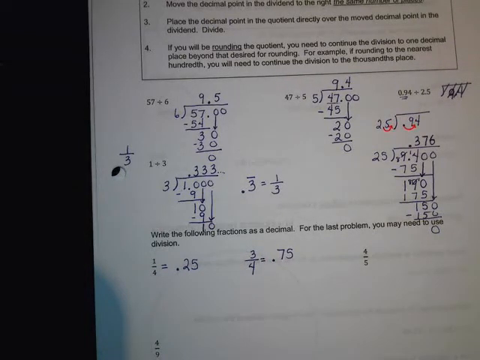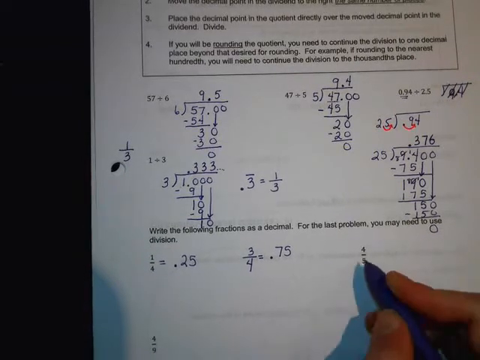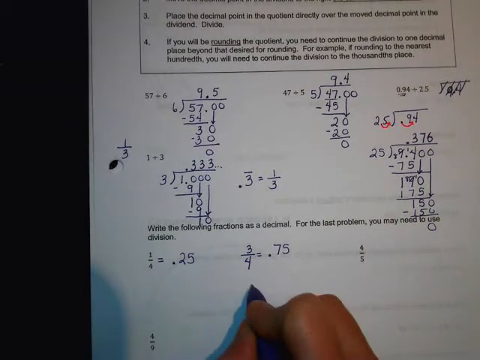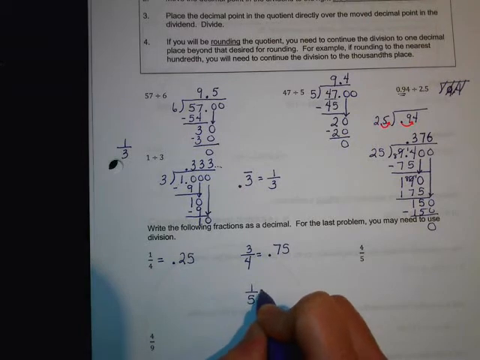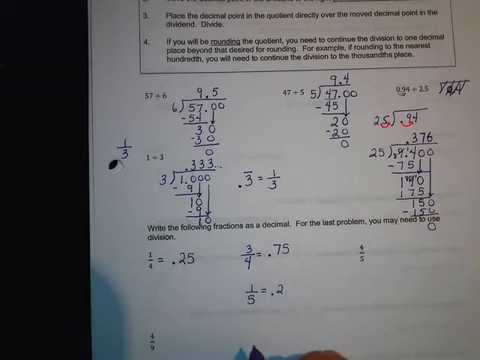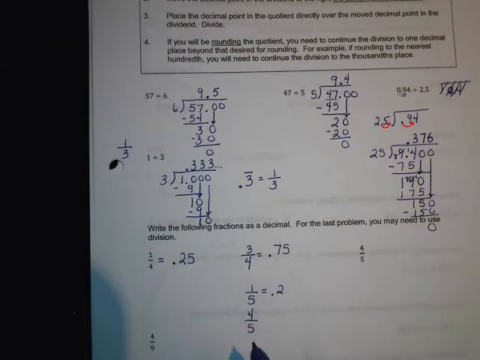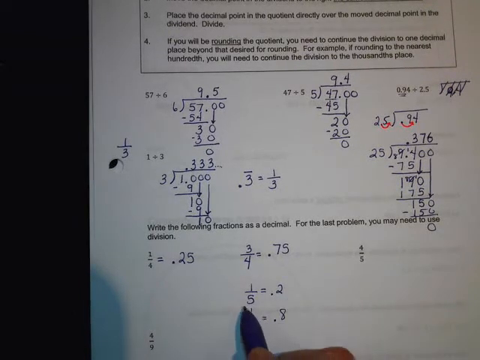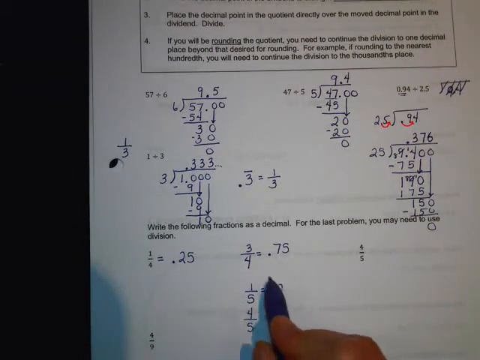Okay, let's do 4 out of 20. Now, I would memorize that 1/5 is 0.2. So then 4 of them, well, 2, 4, 6, 8 should equal 0.8. If you just memorize this one, then you should be good with 2/5, 3/5, 4/5.